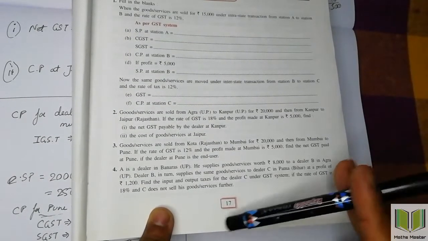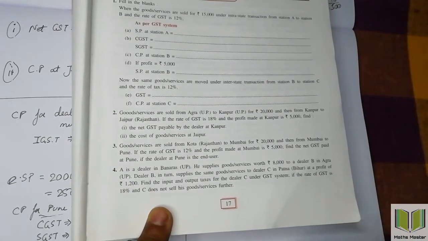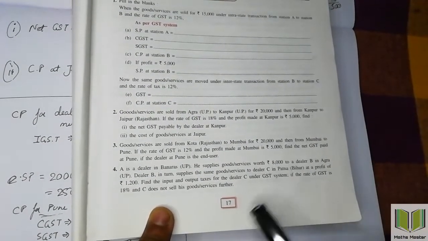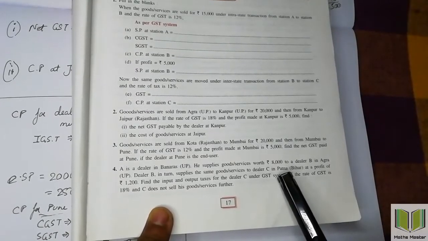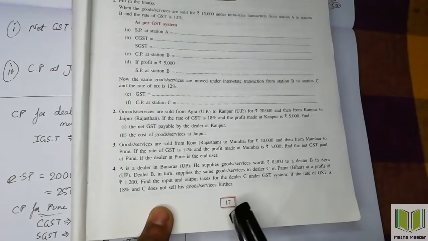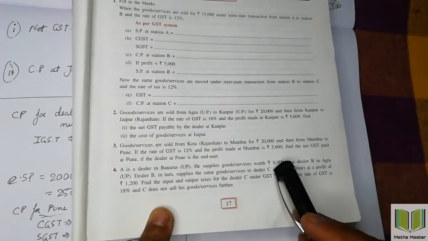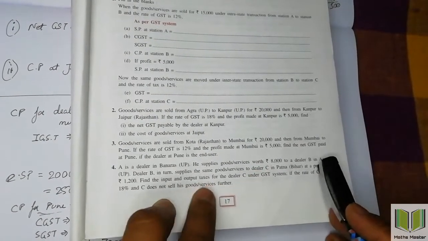So 800 minus 80 will be equal to 720 rupees. So 720 plus 720 is 1,440 rupees, which will be the CGST and SGST paid by the person at Agra.